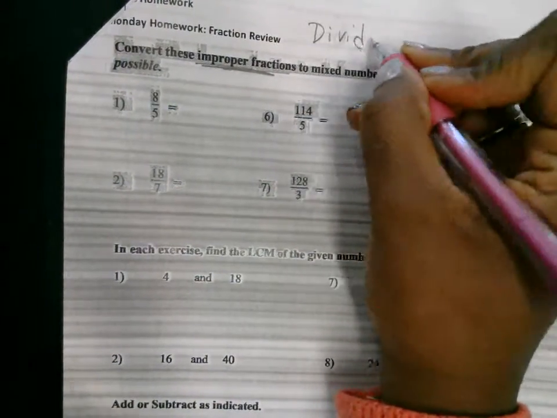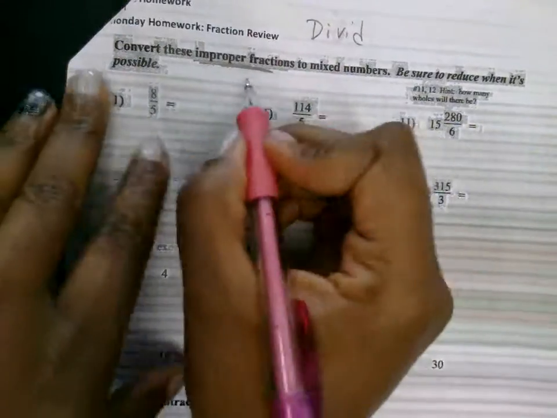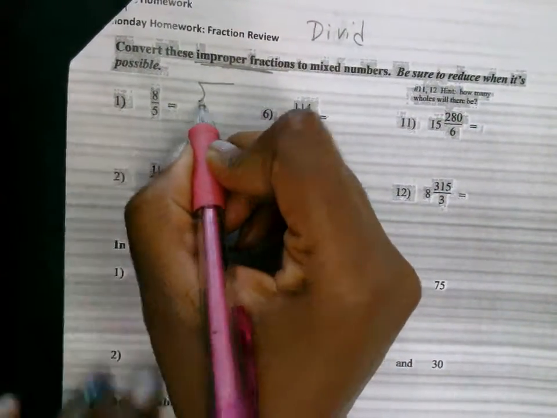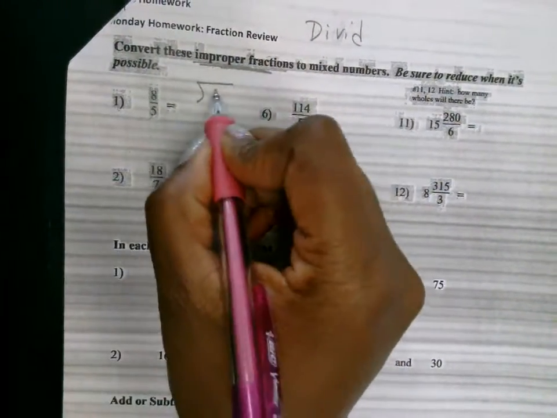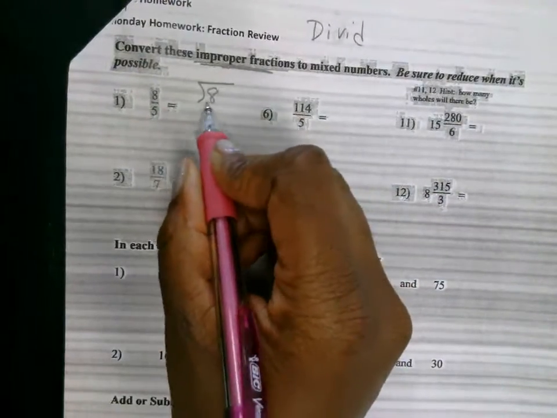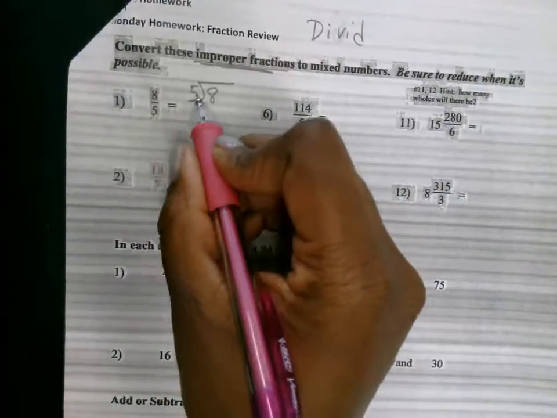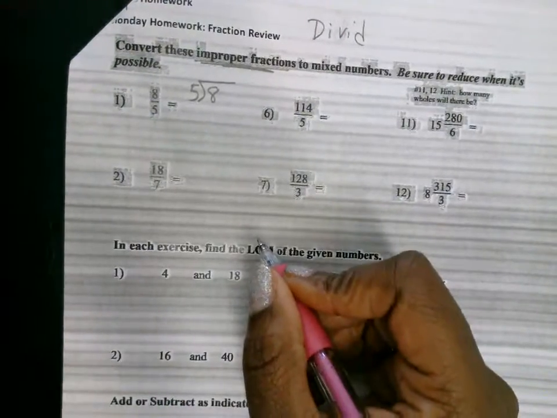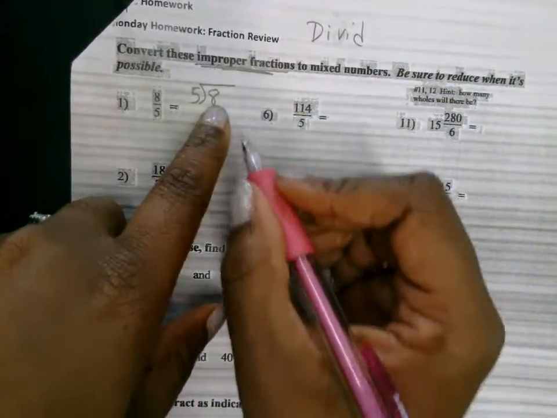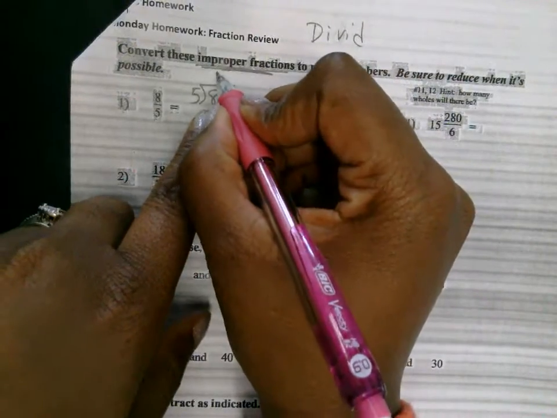All right, so this is how this works. We're going to divide here. So I'm going to divide. Okay, the top number goes inside. This is my dividend. The divisor is going to be my denominator. It goes on the outside. That's my divisor. 5 goes into 8 one time.